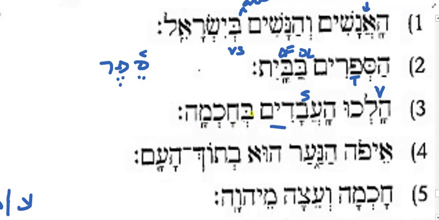B'chokmah. It's something wisdom. How can we translate the bet preposition here? It could be in wisdom or with wisdom. Both of those are appropriate ways to render that. So the servants walked in or with wisdom. Is there an article hiding in here? There is not. The bet has its normal vocal shava.